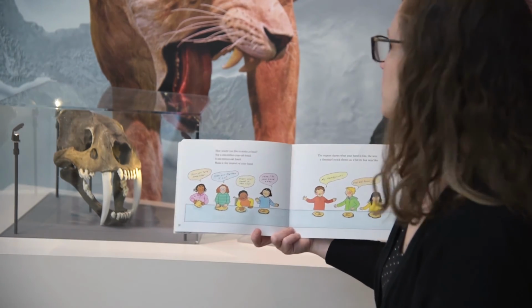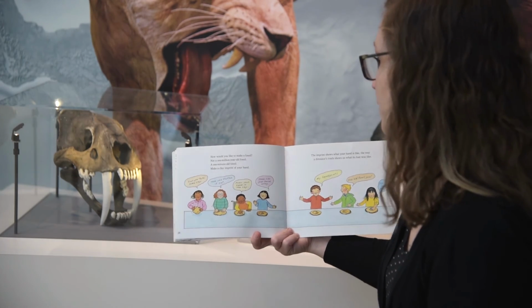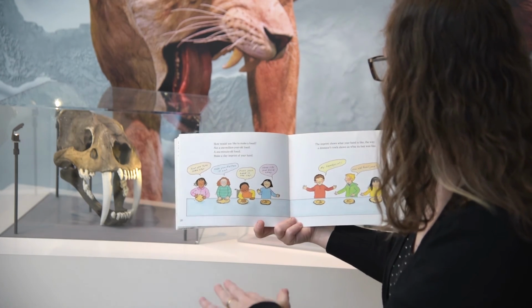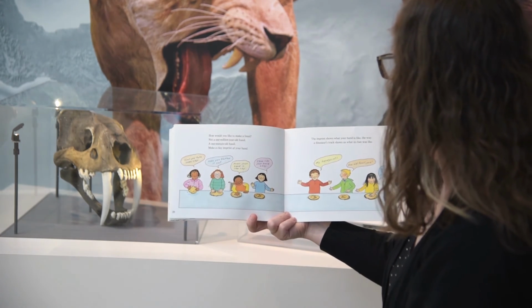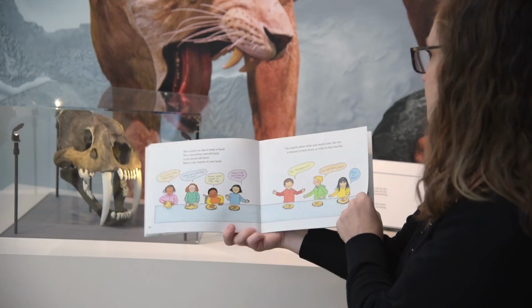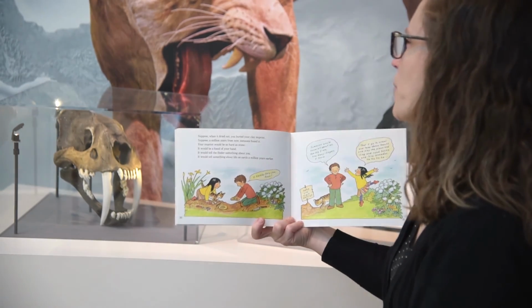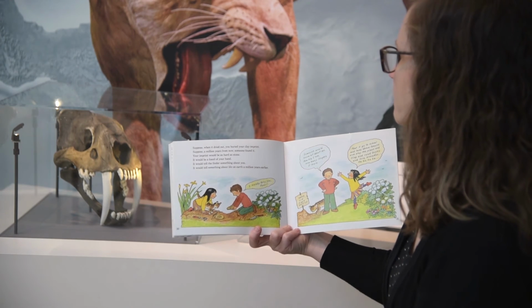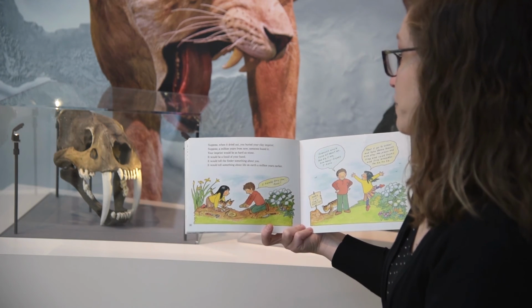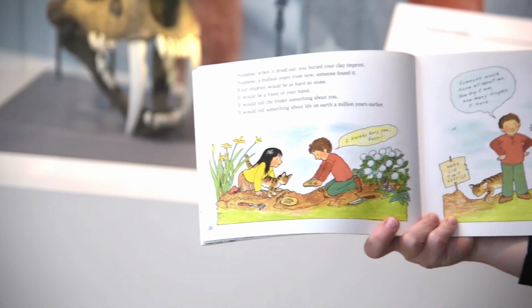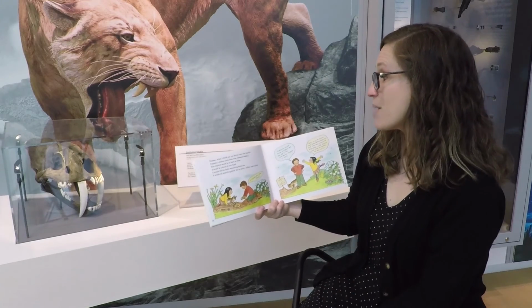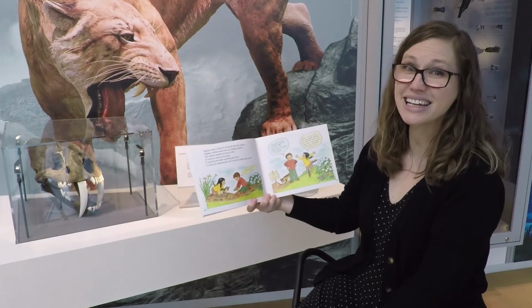How would you like to make a fossil? Not a 1 million-year-old fossil, a 1-minute-old fossil. Make a clay imprint of your hand. The imprint shows what your hand is like, the way a dinosaur's track shows what its foot was like. Suppose when it dried out, you buried your clay imprint. Suppose 1,000,000 years from now someone found it. Your imprint would be as hard as stone. It would be a fossil of your hand. It would tell the finder something about you. It would tell something about life on Earth 1,000,000 years earlier.